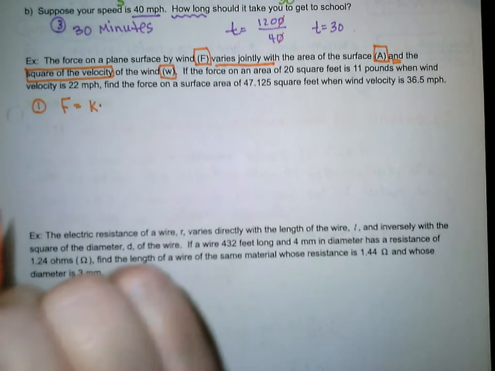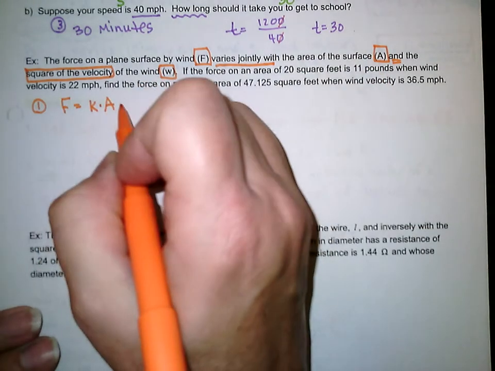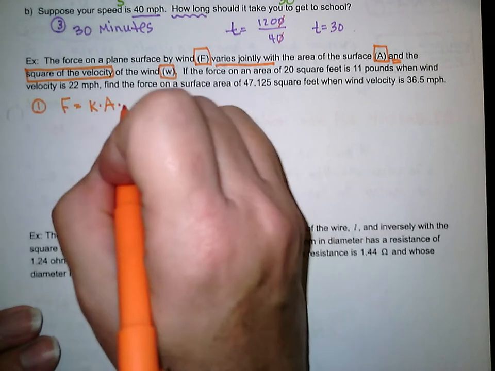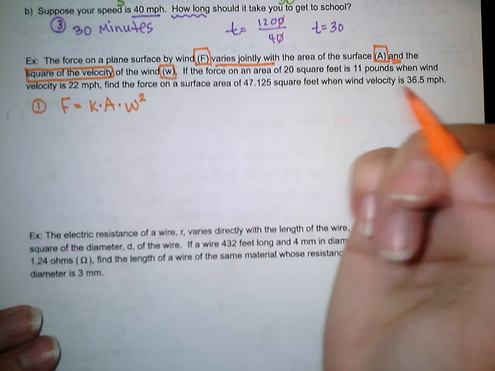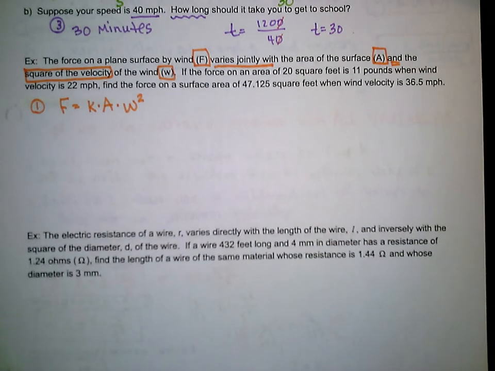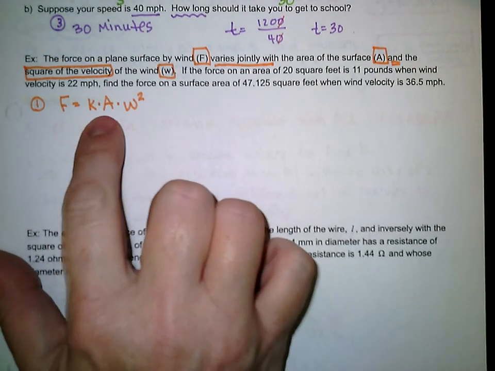So K times area of the surface of the plane, I guess, and square of the velocity of the wind, W squared. Don't miss out that square, that will mess you up because then you won't be using the right formula and you'll get a wrong answer. So here we have force equals K times A times W squared.